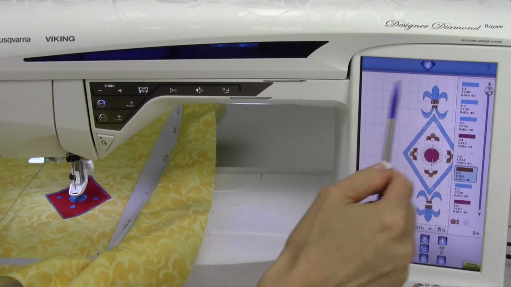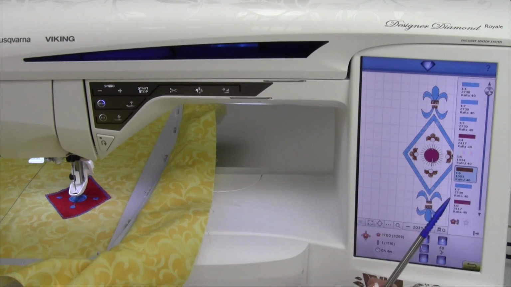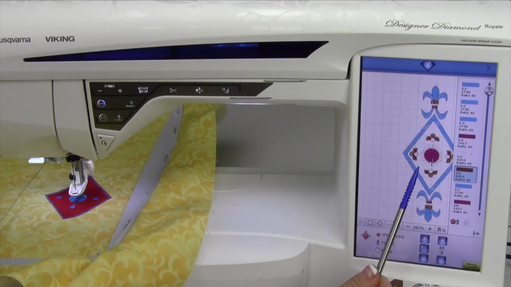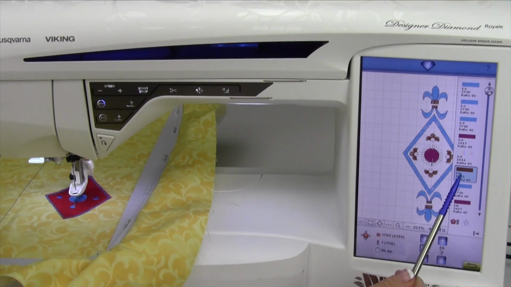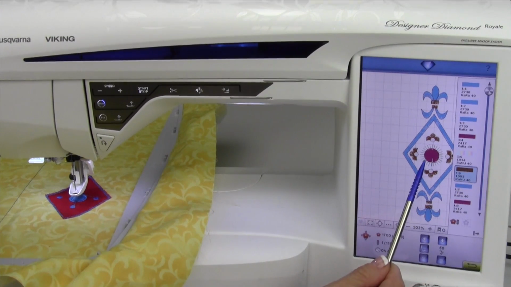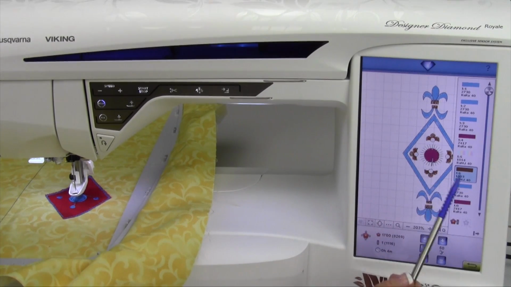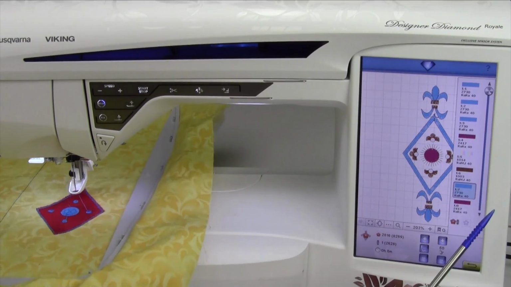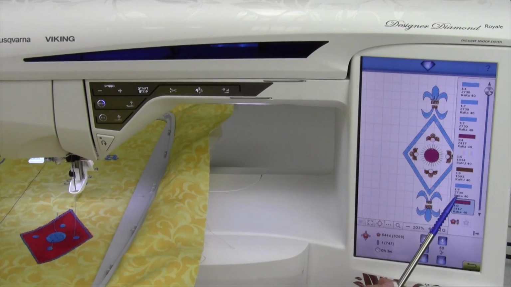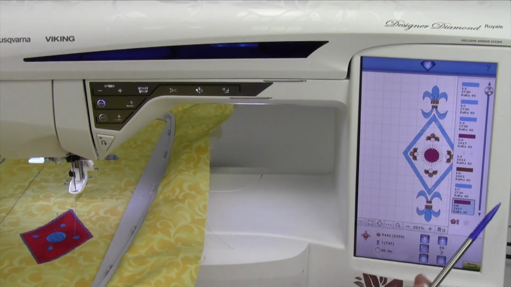So I'm in the middle of stitching out an applique design, and I want to show you how you can skip over a color. If you look right here, we are doing the brown section, the little middle part, where it looks like it's going. If I want to skip those areas, I can just go ahead and touch the next color. At any given time, you can bypass the area that you don't want to stitch, or re-stitch an area back here.